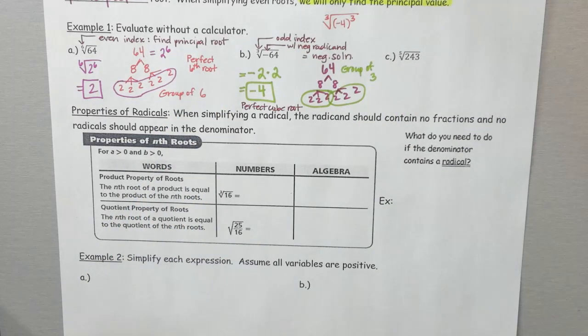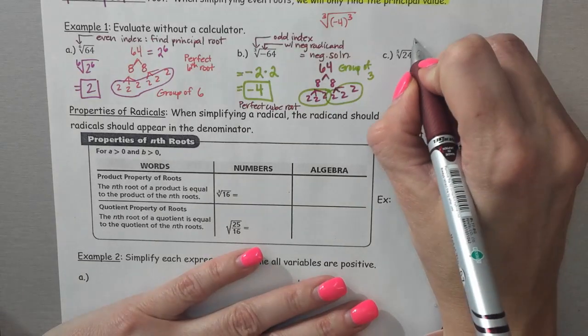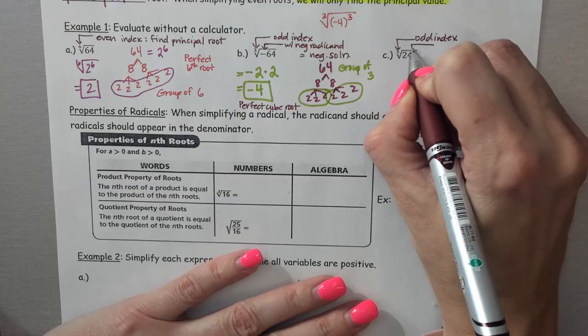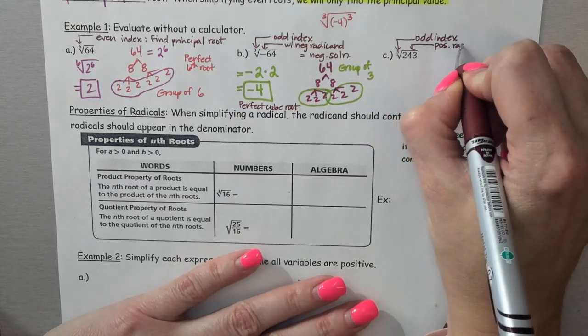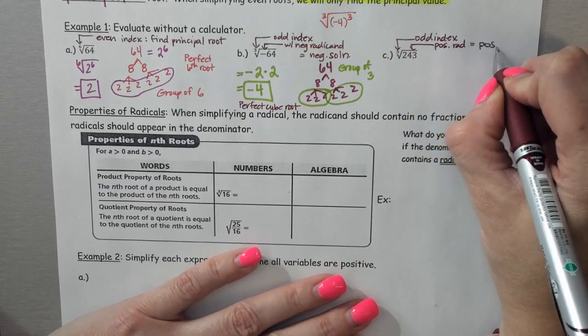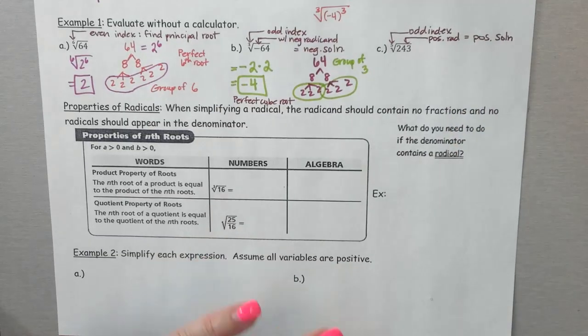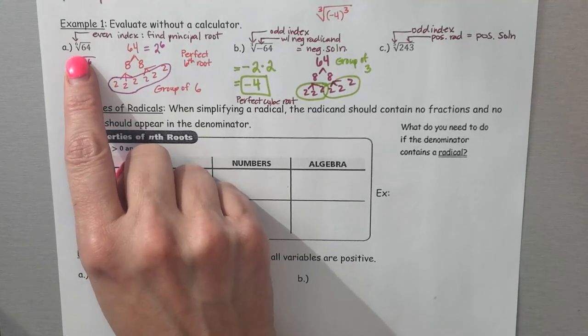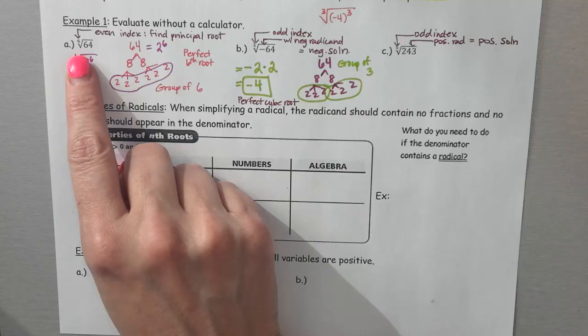All right, so for this last one, we have an odd index with a positive radicand. So you're going to have a positive solution. And you're not even going to have to worry about the negative with the evens, because if you did, it would be imaginary, and we're not going to deal with that in this section.